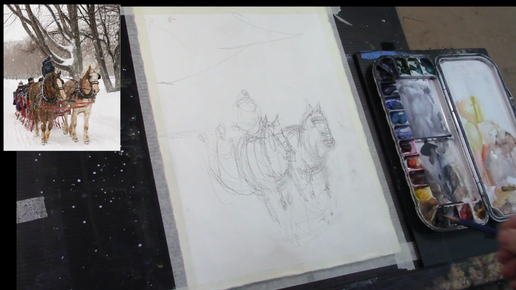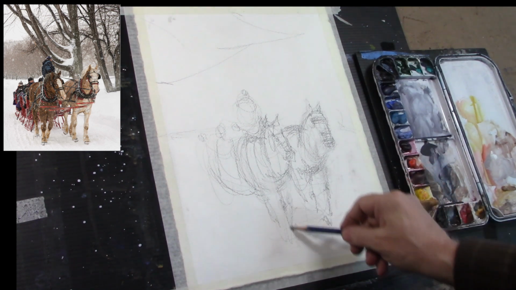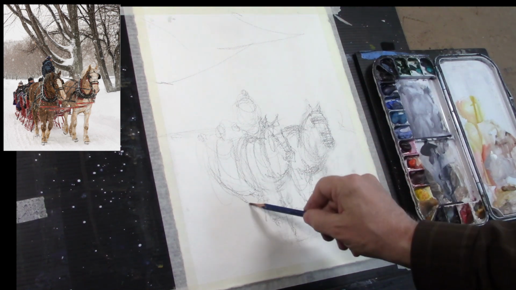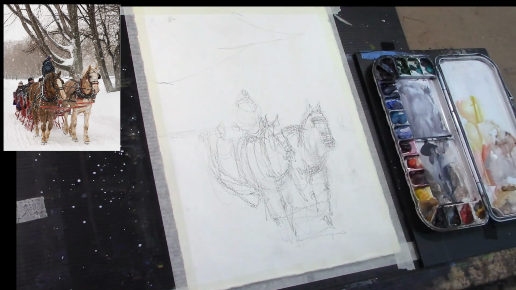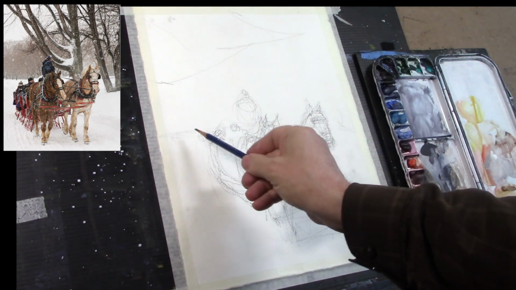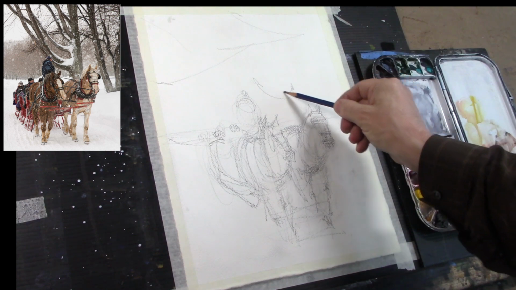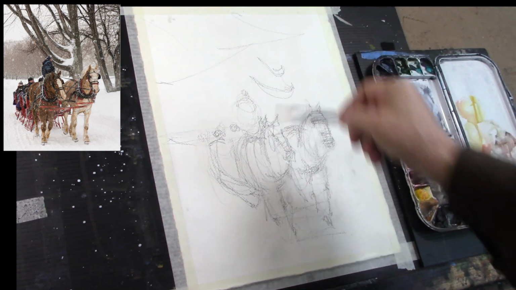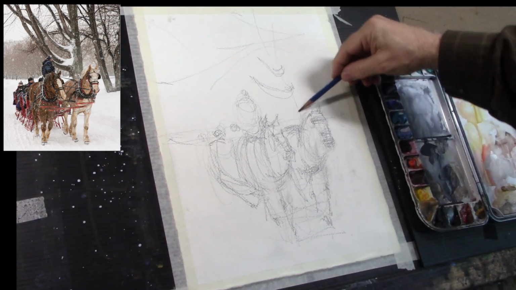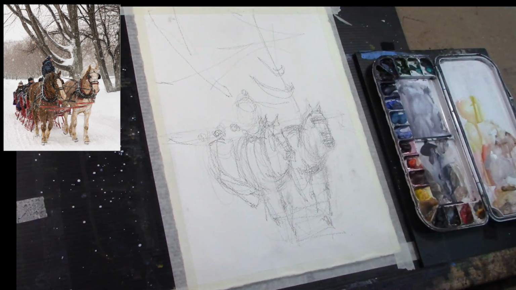It feels okay. Just want to preserve a couple whites through there. Some basic idea of the trees.